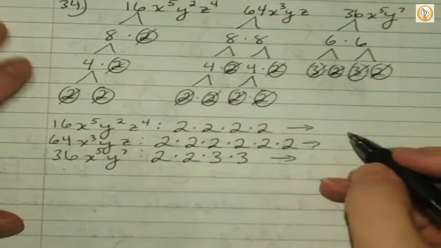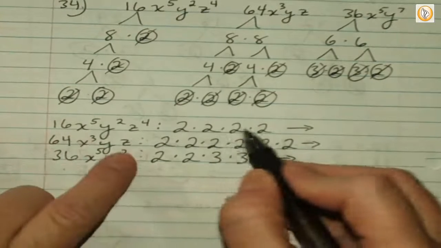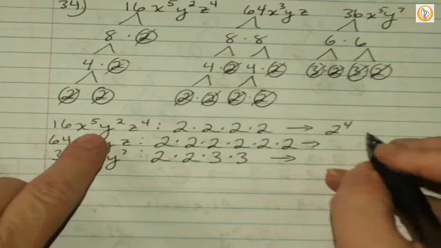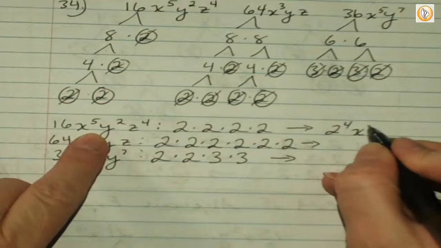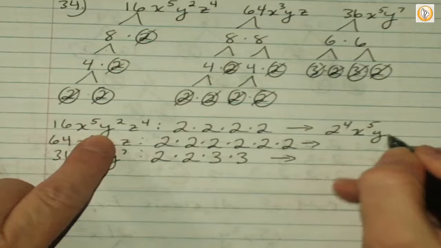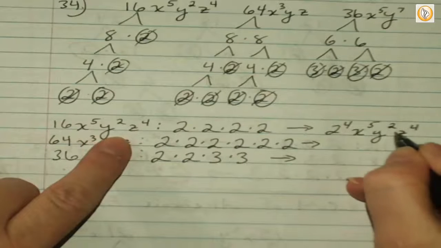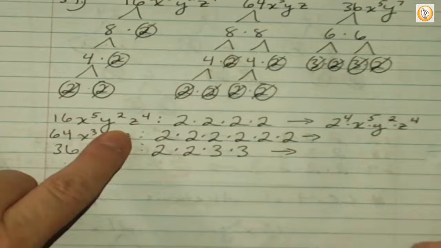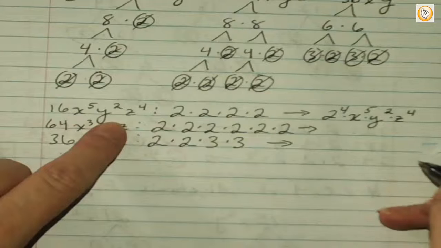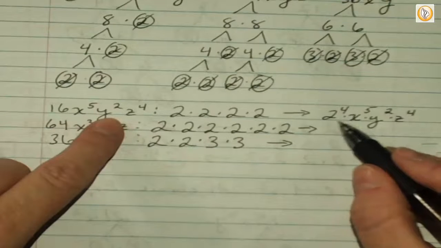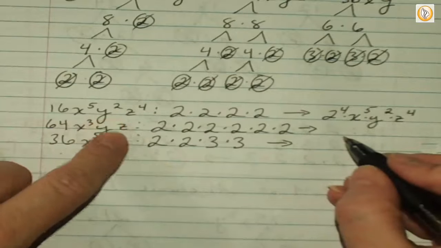All right. Tanner, what would the exponential form for this be? 2 to the 4th power. And then I'm going to go ahead and write my letters. It's kind of hard to see which letters you're on. So I'm writing the letters at the end of the exponential form. A lot of writing involved in this.